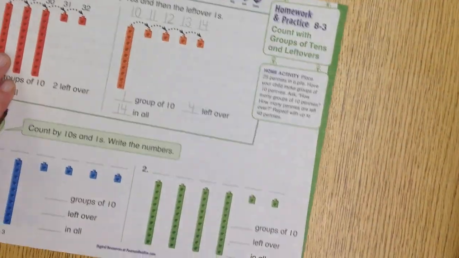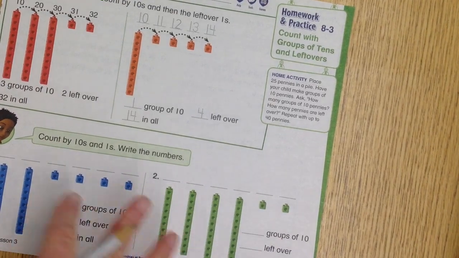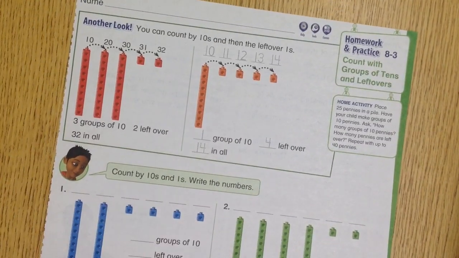All right, it is time for you to do the homework on page 465 and 466. And when you're done, turn the video back on and we will check your answers.